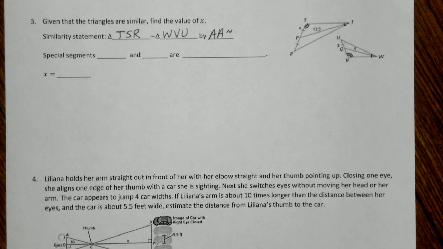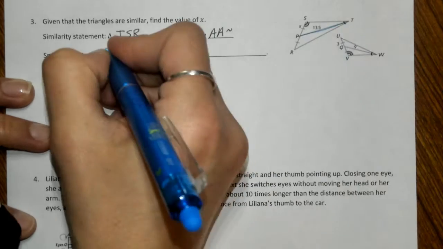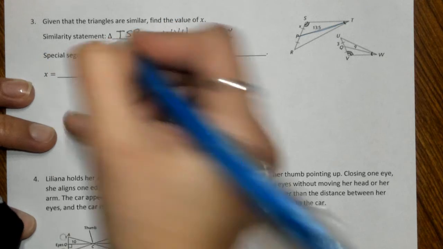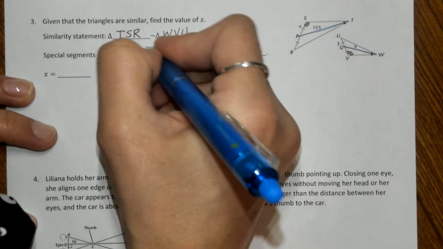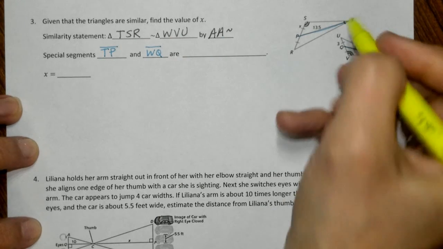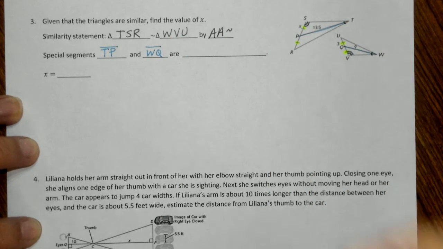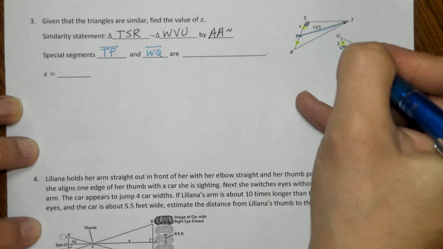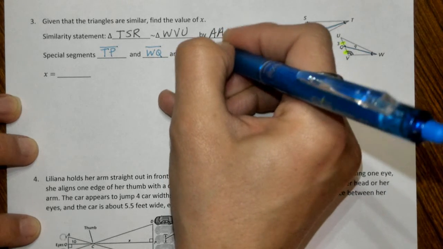So we have 2 different special segments here. We have segment TP and segment WQ. And what are they? Well, let's see what we have here. I see congruent markings down here dealing with a midpoint. So point P and point Q are midpoints, giving us medians.